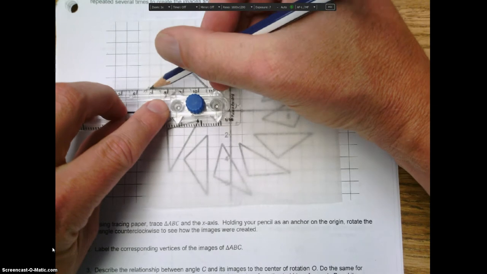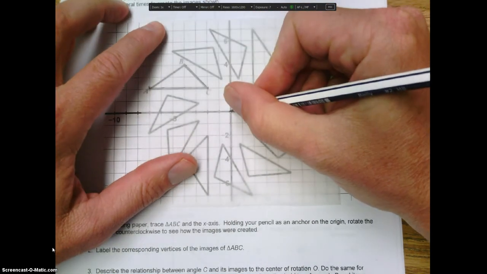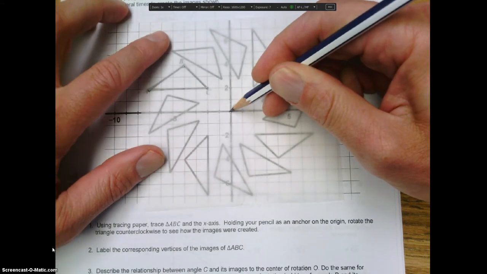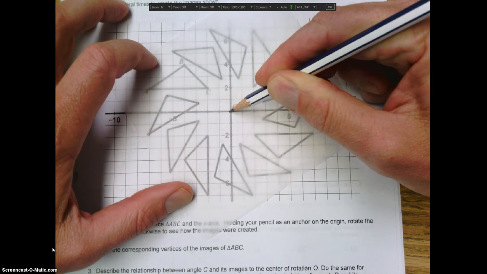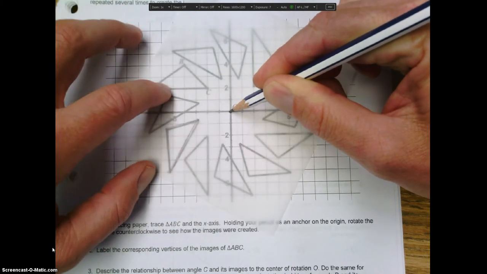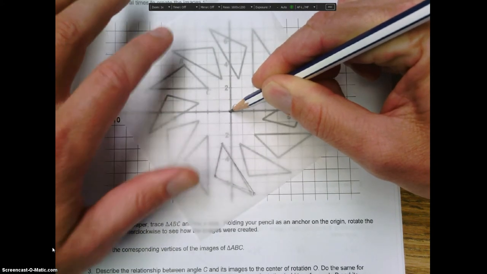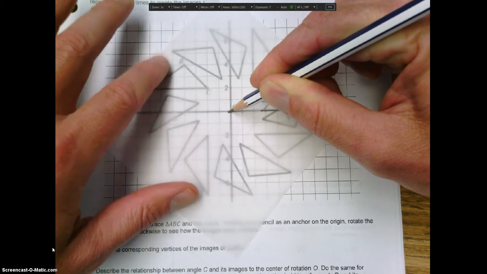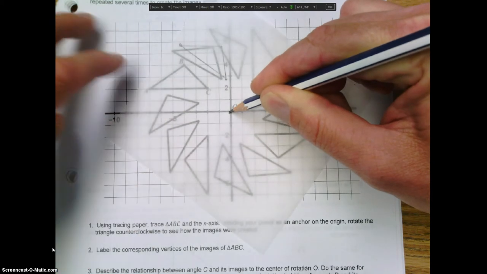And now the reason we have our patty paper is this. The origin here, don't let it move. Use your pencil as an anchor point, like a pivot, and then they want you to slide it around and see or prove that all of these are the same image, just being rotated around a point at the center, which in this case happens to be the origin. And it's true, it does that all over the place. It goes all the way around, and every one of them should match up. Okay?